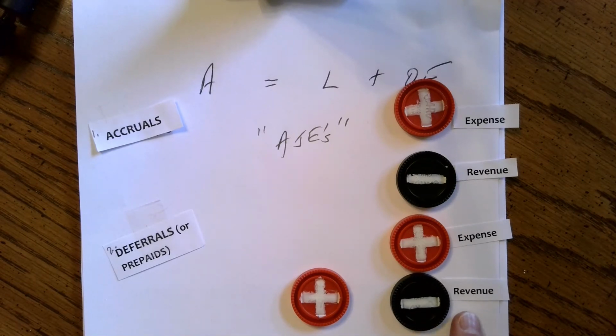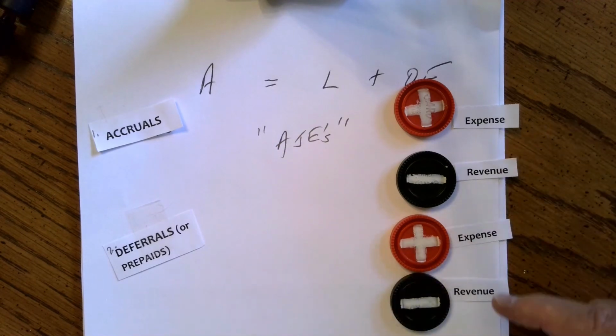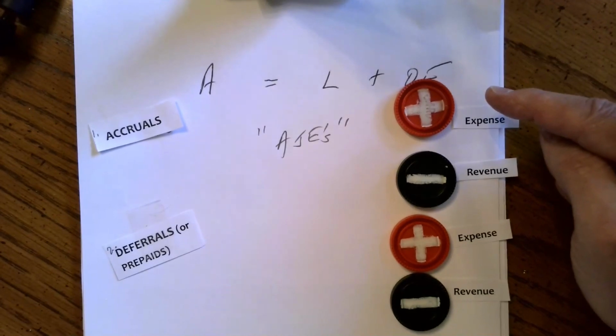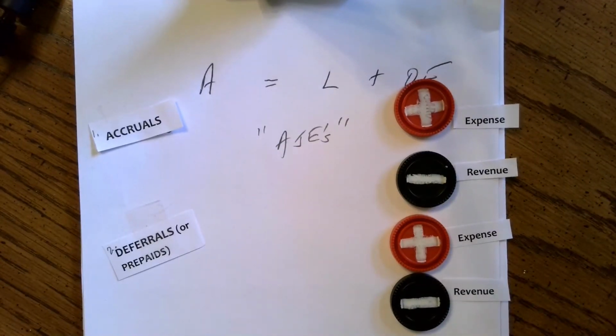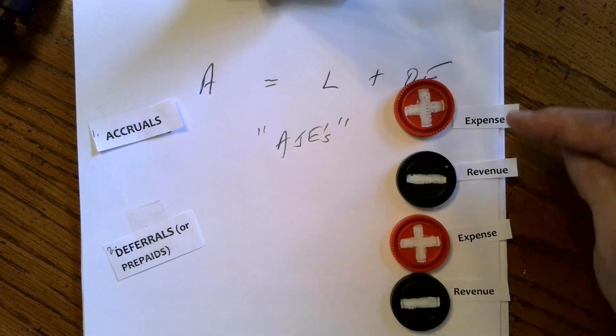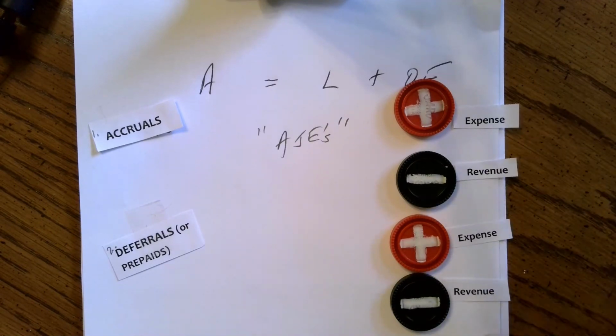Again, at month end, none of these entries that affect expense or revenue, whether accrual or deferral adjusting journal entries, affect the cash account. All income statement accounts are offset by either an asset or liability in the balance sheet.